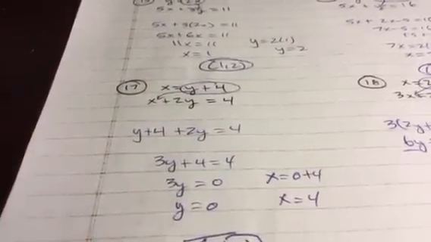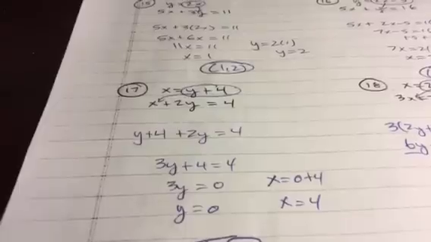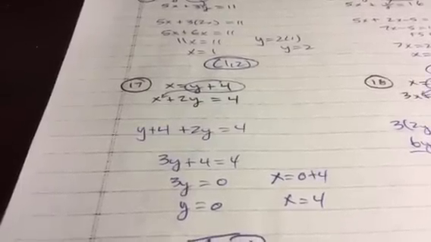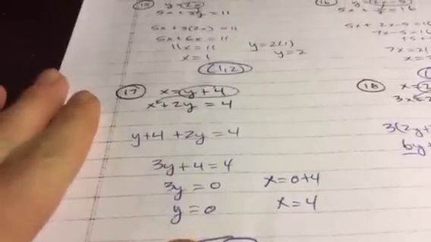Y plus 4, that's what x is. So y plus 4 plus 2y equals 4. Add the y's together. Subtract 4, you're going to get y is 0. Plug 0 in for y. X is 4.